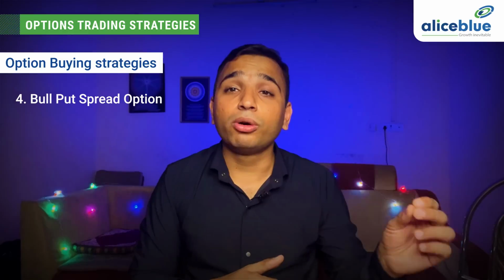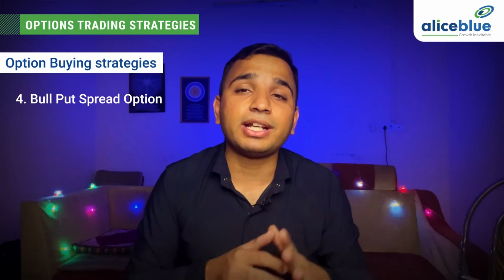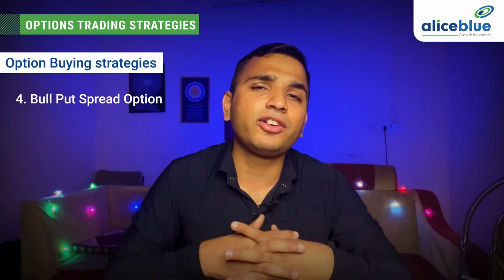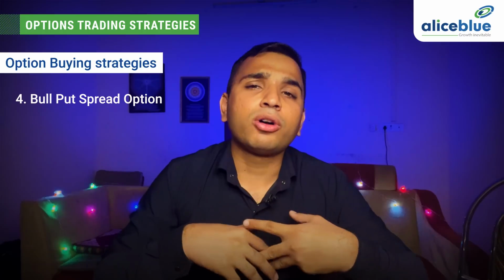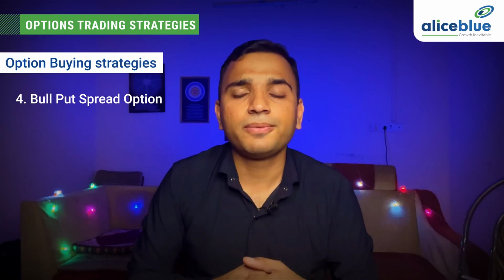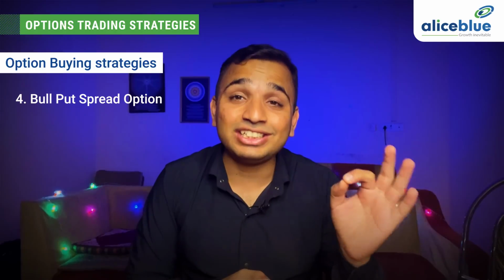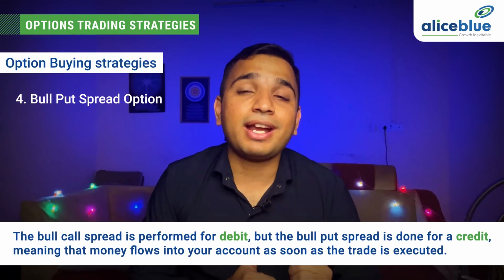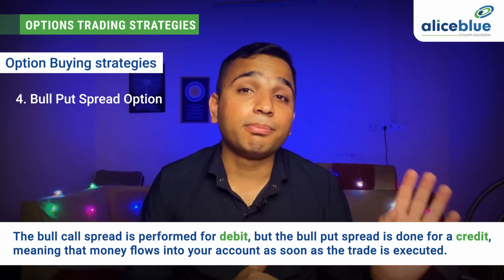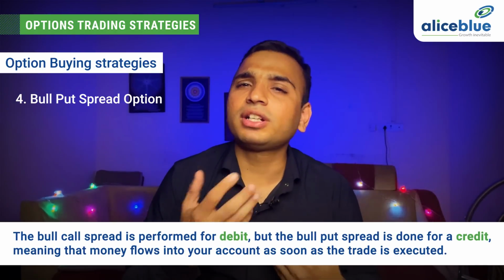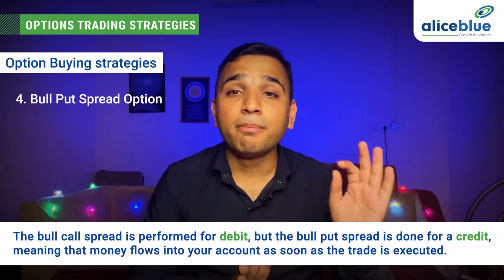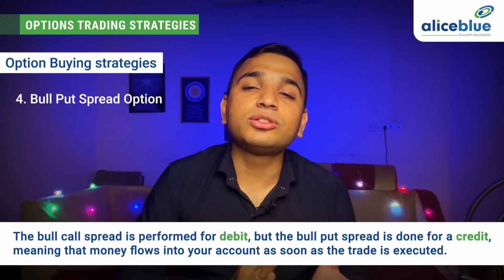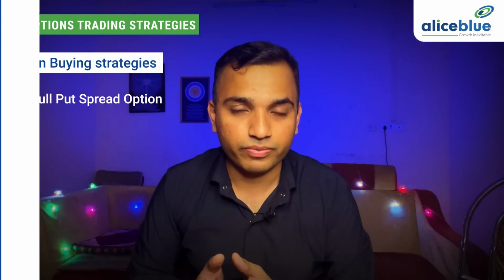So if both bull call spread and bull put spread are comparable, how do you benefit from the fact that they are among the most effective strategies? Well, the distinction is that the bull call spread is performed for a debit, but the bull put spread is done for a credit, meaning that money flows into your account as soon as the trade is executed.